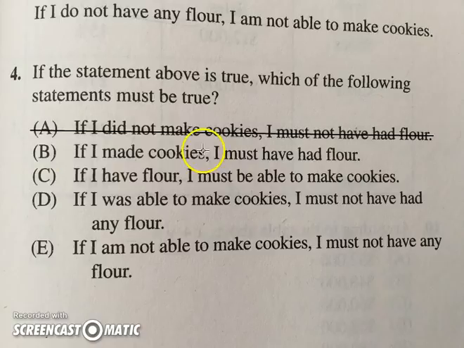Alright. B says, if I made cookies, I must have had flour. That one's true. B is actually your correct answer. But let's just look at the rest of them, just in case. C says, if I have flour, I must be able to make cookies. Again, not necessarily true, because the statement at the top only says, if you don't have flour, you can't make cookies. You could not be able to make cookies for another reason, even if you have flour.